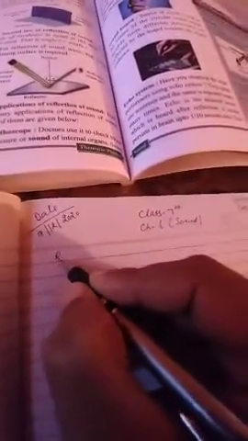Now the next topic is reflection of sound. Today we shall start with the next topic, that is reflection of sound. First of all, what is reflection of sound? Reflection of sound means the bouncing back of the sound after striking the reflector. That is known as reflection of sound.